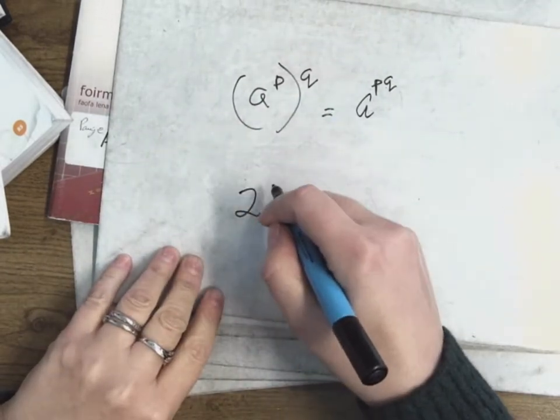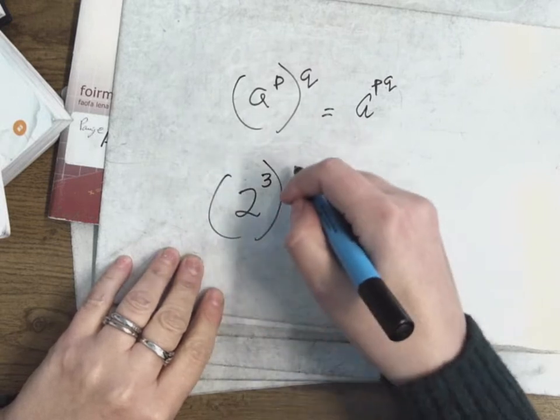So it means if you had something like 2 to the power of 3 all to the power of 2, what's the answer?